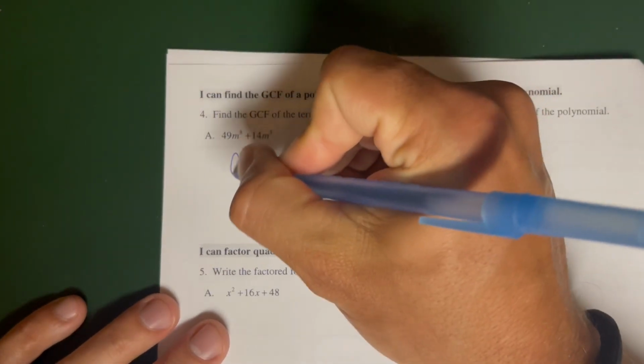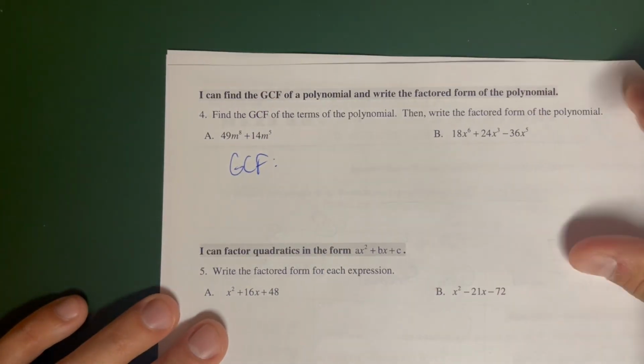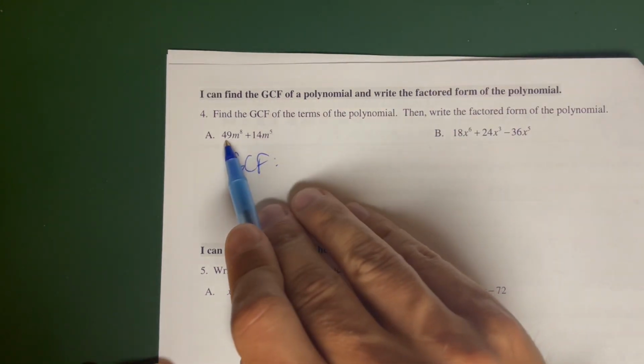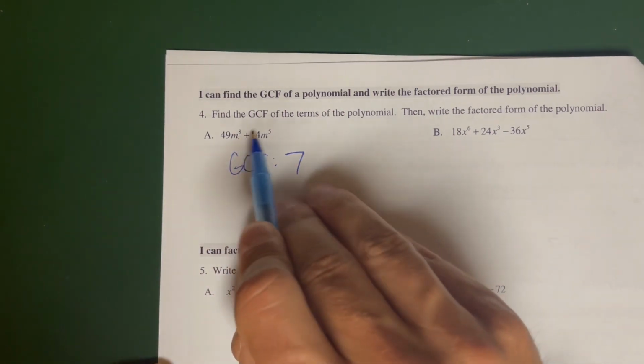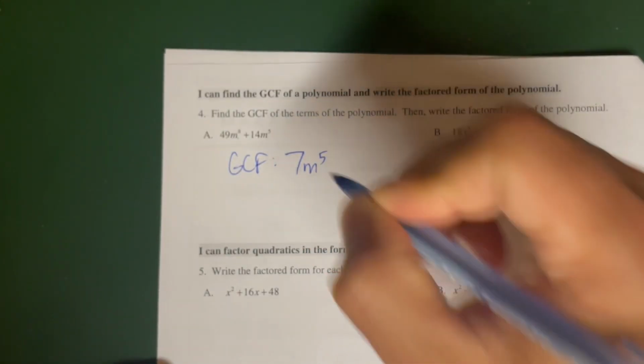The GCF of the polynomial is the highest thing that goes into each term. In this case, if you notice, we have a 49 and a 14. That would be a 7. And then we use the lowest exponent on each variable. And so my lowest exponent is going to be m to the 5th.